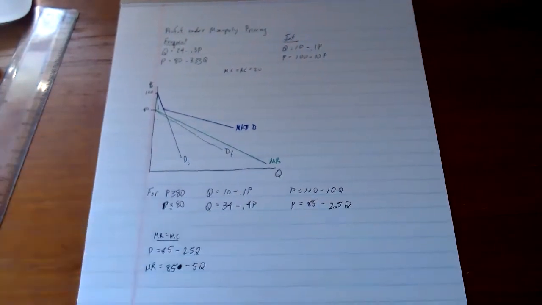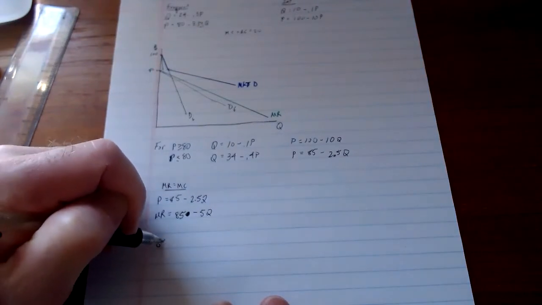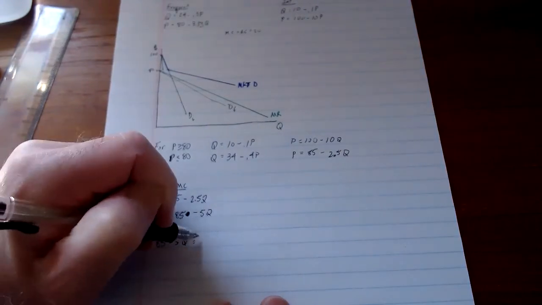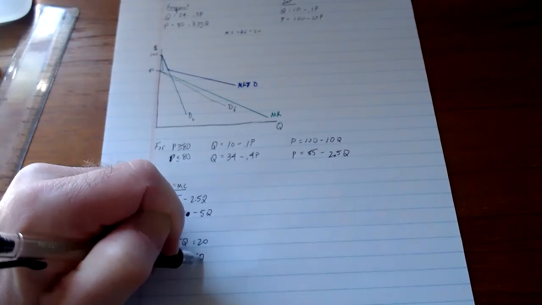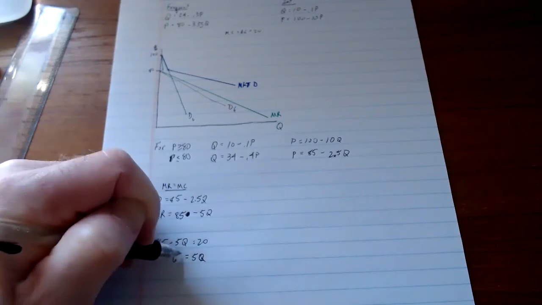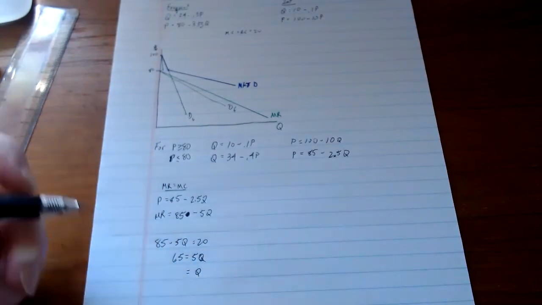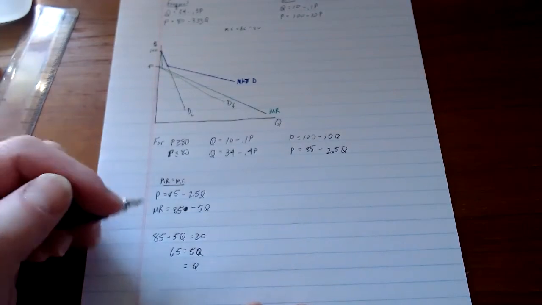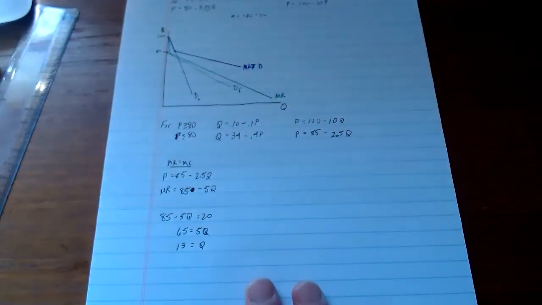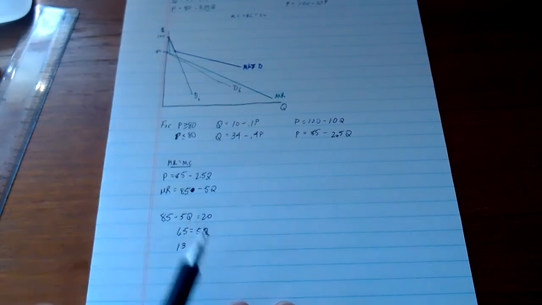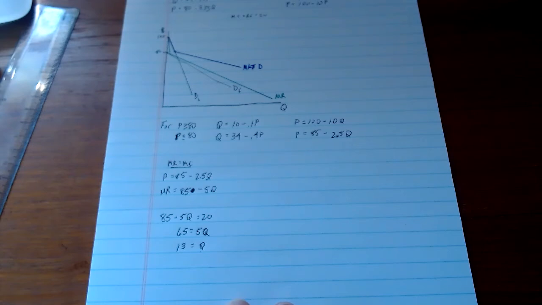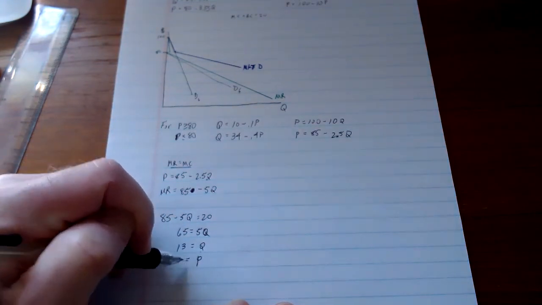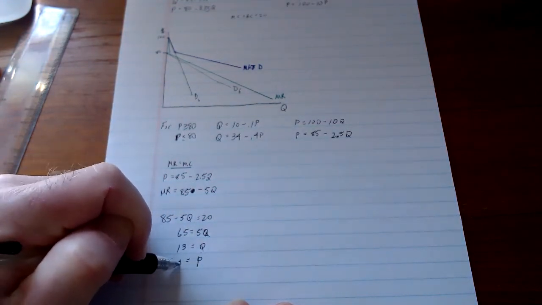So we'll set marginal cost equal to marginal revenue. 85 minus 5Q equals 20. So 5Q equals 65. That makes the quantity 13. We substitute 13 back into our inverse demand curve, 13 times 2.5, and take that result away from 85, we get a price of $52.50.